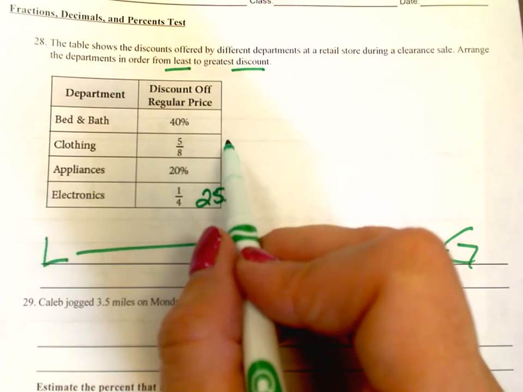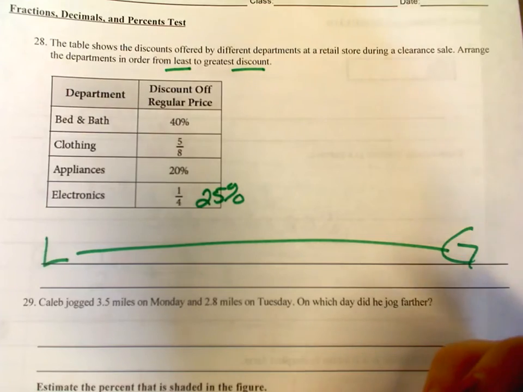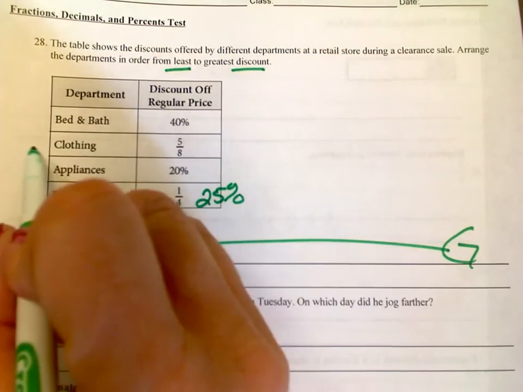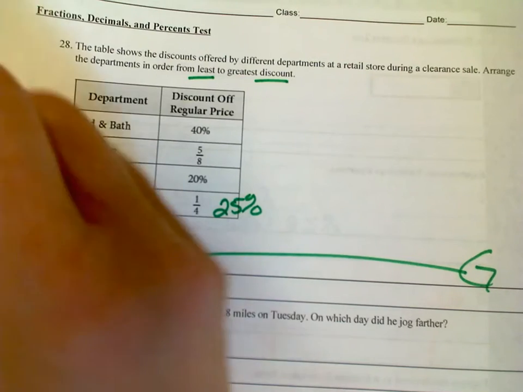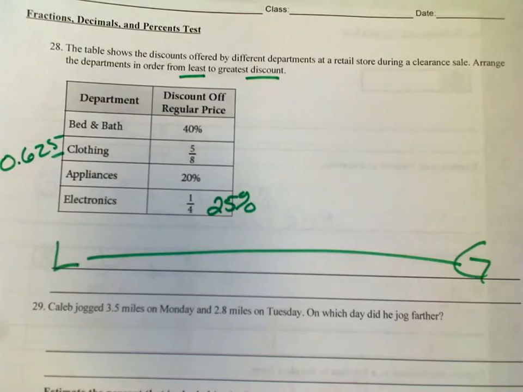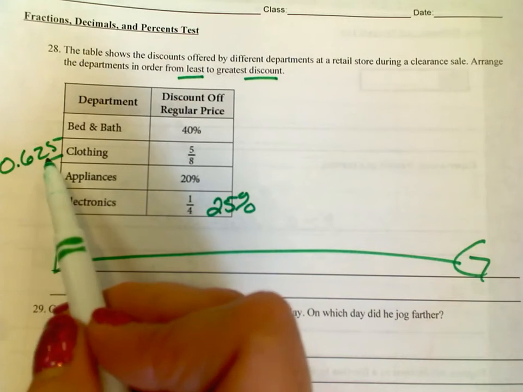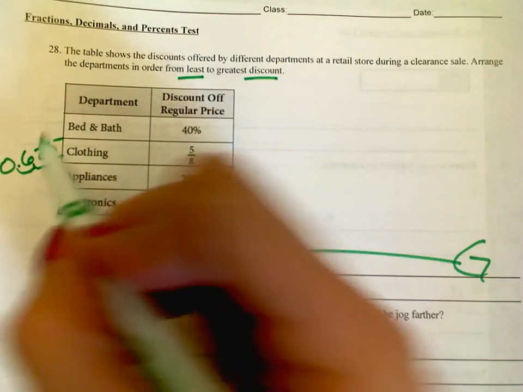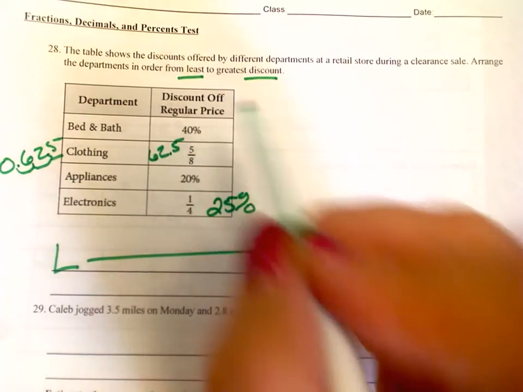Remember I told you the number on the other side, I believe it was 26. It gives you the decimal form. Well, the decimal form, because we did that on number 26, is going to be 0.625. So if we change the decimal to a percent, we have to move the decimal over 2 times. So that would be 62.5%.